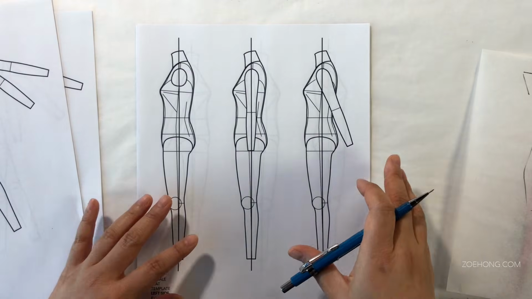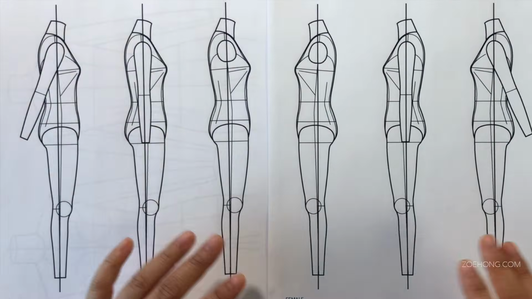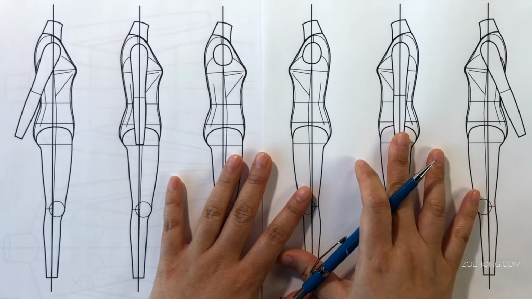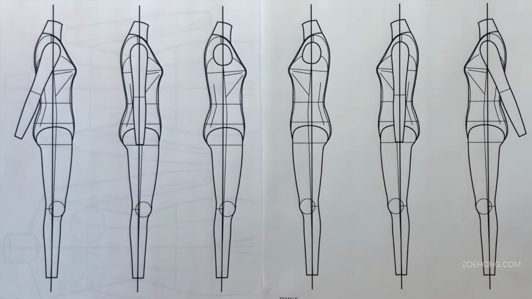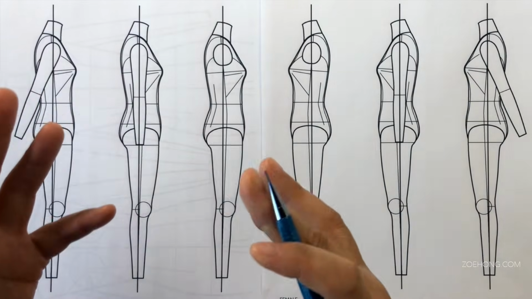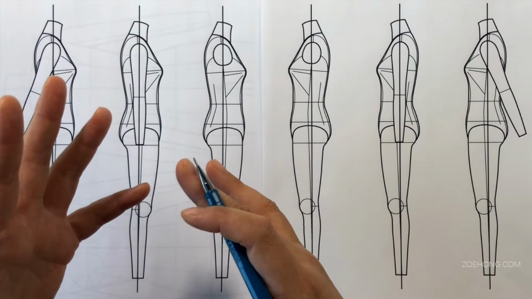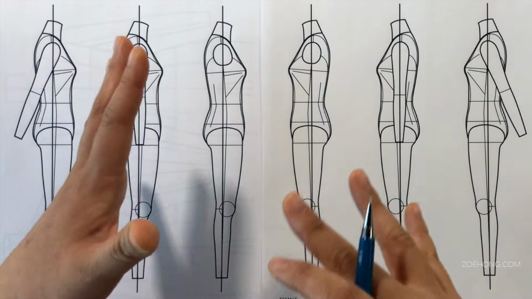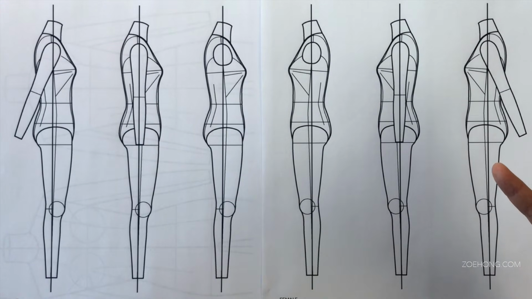And then I also have left and right flat templates. Now, sides are only used when you have a really important design detail on one side. Okay? You don't have to use left and right. Okay? Just use what you need to show the design clearly.